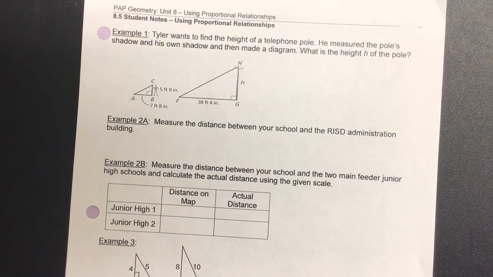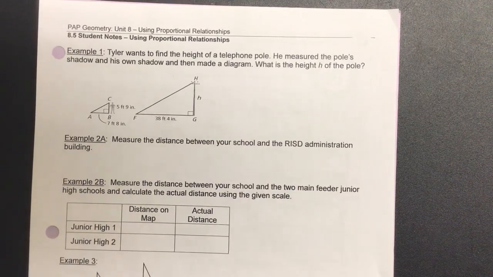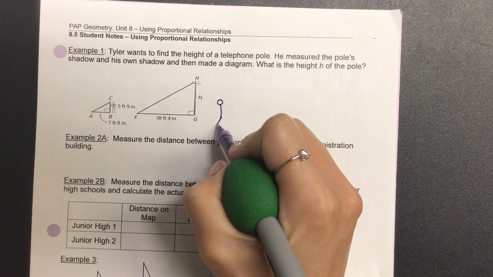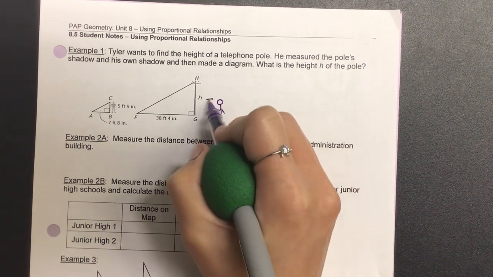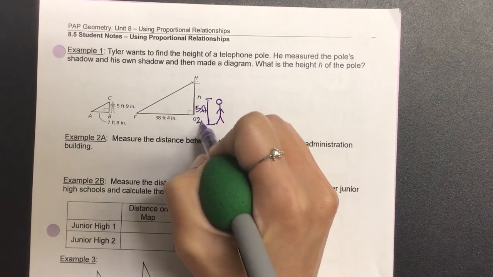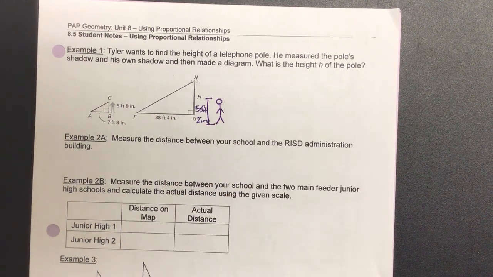Okay, somewhere you guys have enough room. I would say right here. Let's draw a short person. And that person is probably not me, right? This person is about 5 foot 2 inches. Pretty tall. Not me, not me. I don't know who that is.